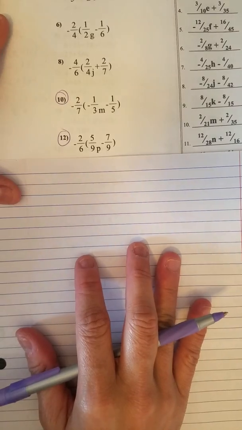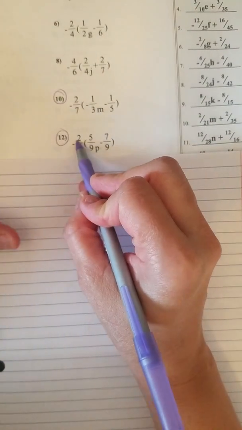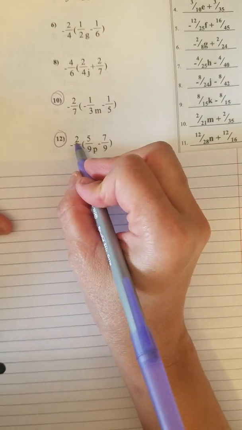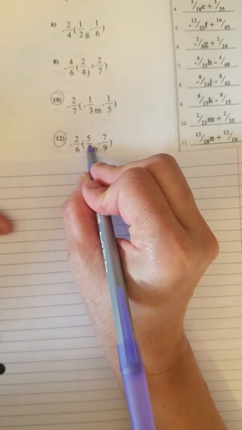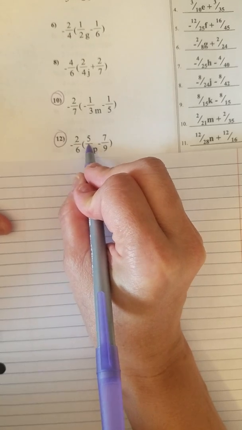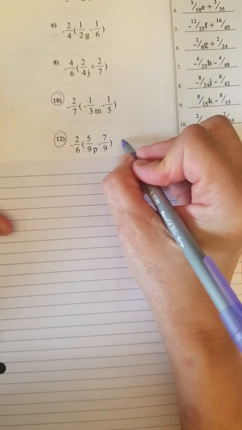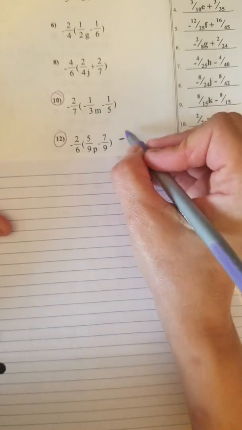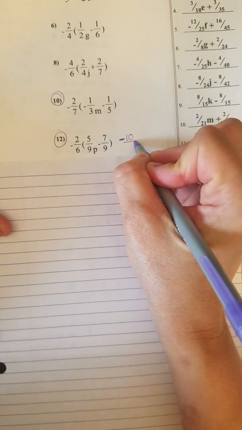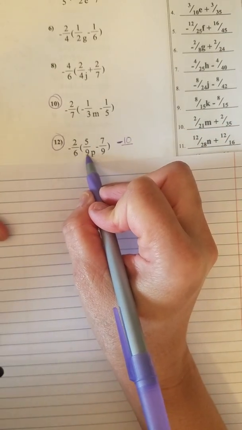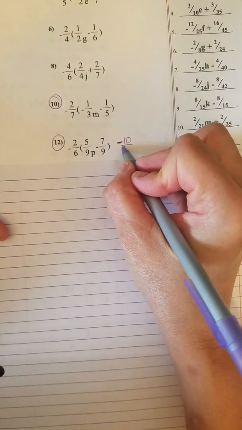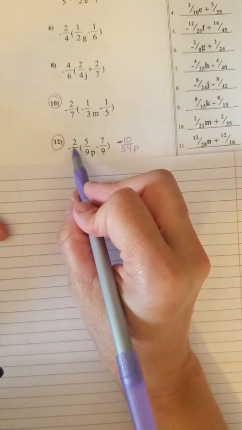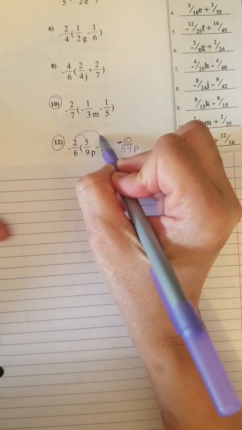Now, once you get really good at this, you'll know that you don't really have to rewrite them. You could just say 2, this one times this one. Okay, so this is a negative and a positive. Well, a negative times a positive is going to be a negative. 2 times 5 is 10. 6 times 9 is 54p.